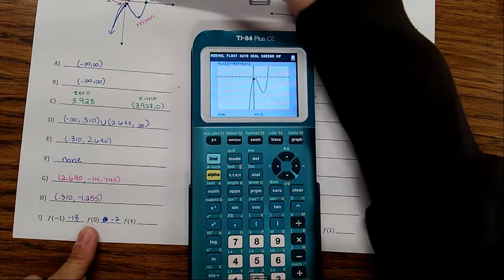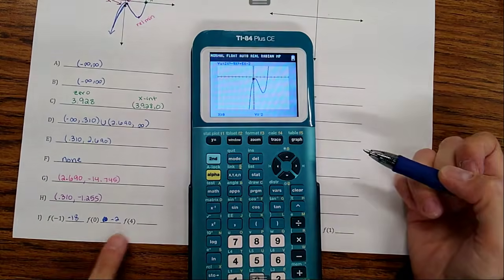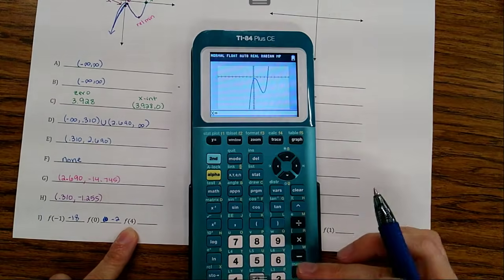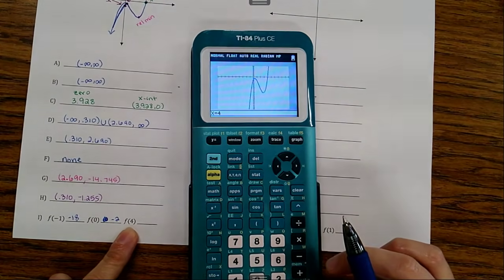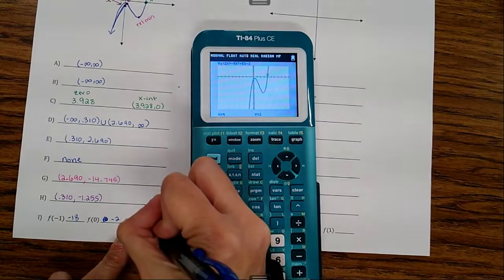Okay, so we can see that here on our graph, the y-intercept is at (0, -2). And then one more, second trace, number 1. If x is 4, y is 2.